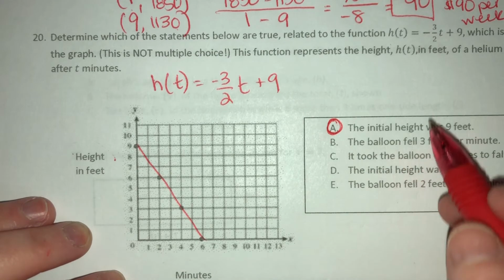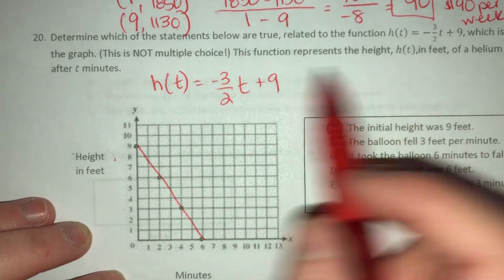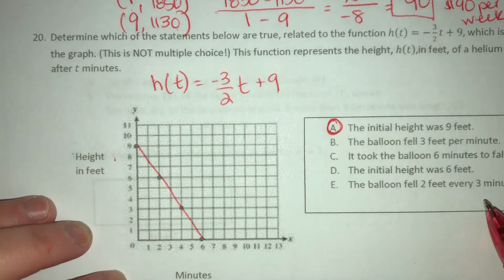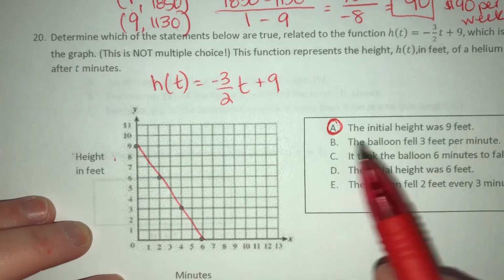Okay, there's a balloon. Oh, helium. I didn't even read that part. It's not multiple choice. The function represents the height in feet of a helium balloon after t minutes. Okay, well, that makes sense. It starts up tall, and then after so many minutes, it drops down because the helium runs out.